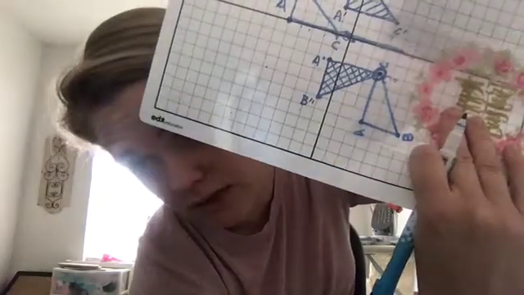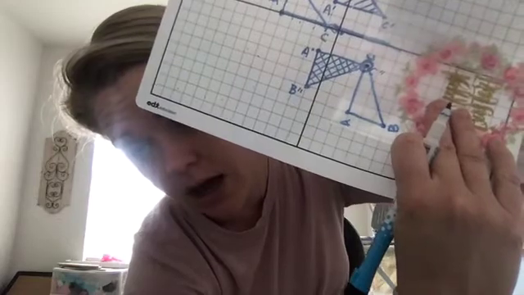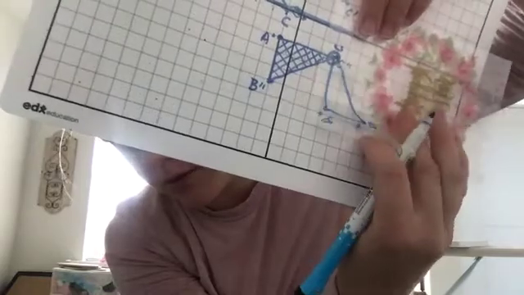counterclockwise. So now since I can see the graph, I can see my picture on top, I am going to kind of trace. So I'm going to leave C there. I'm going to lift and put A right underneath A on my tracing paper and put B right underneath. So if you see those dots, they're right underneath each other on my paper.